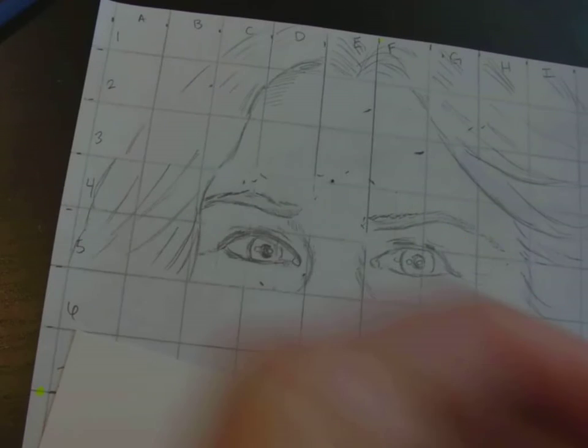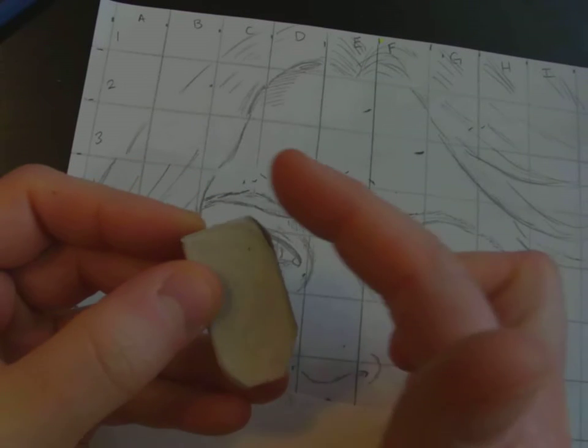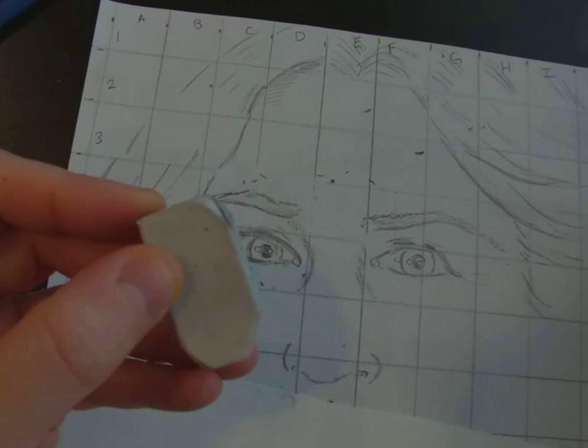Okay, if it is a used eraser and the corners are fairly softened, right, and beveled from erasing, what you could do is you can take scissors. Okay, and you can cut.